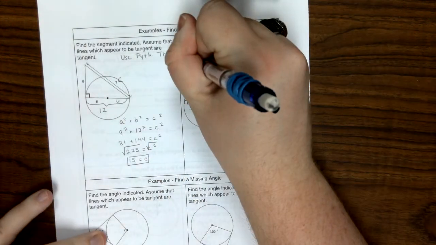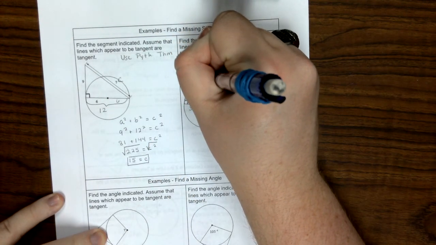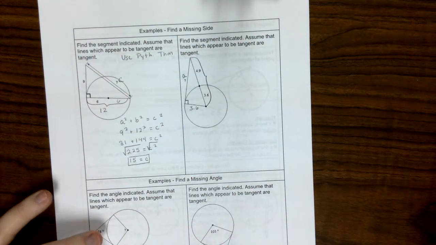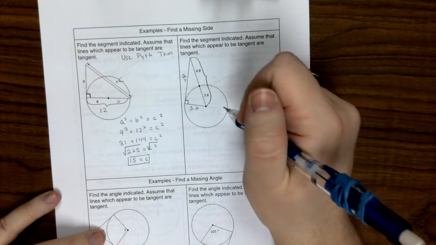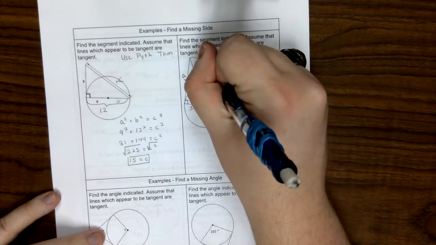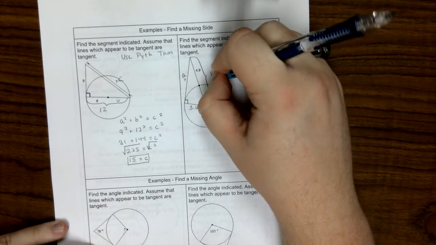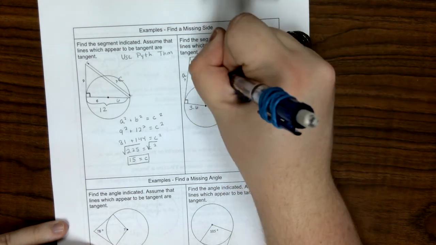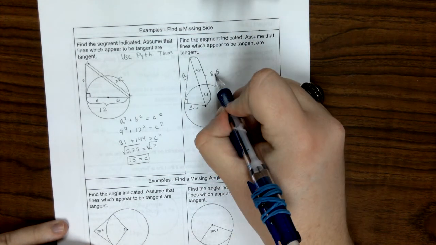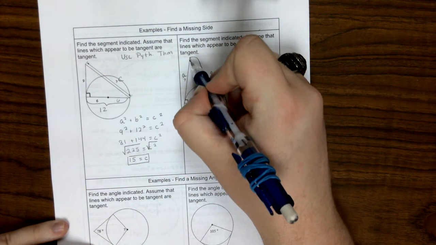Now we have to make sure that we know that this whole length is what we need. So we'll add together 4.9 and 3.6, and that's going to be 8.5. And notice this is across from 90, so that makes this the hypotenuse.